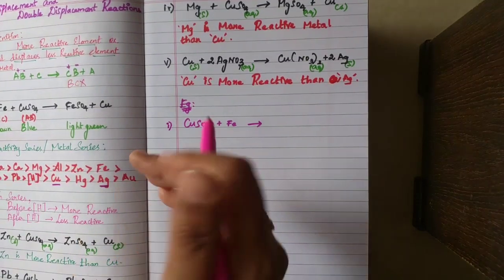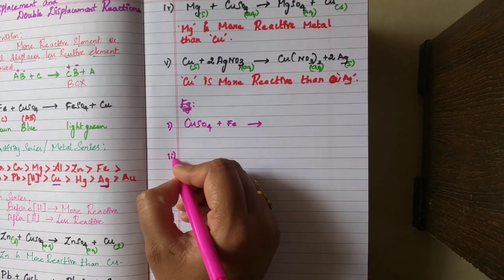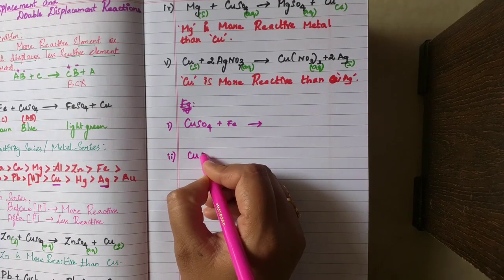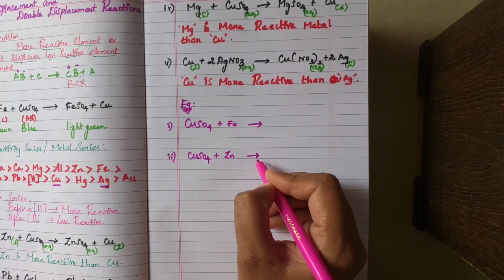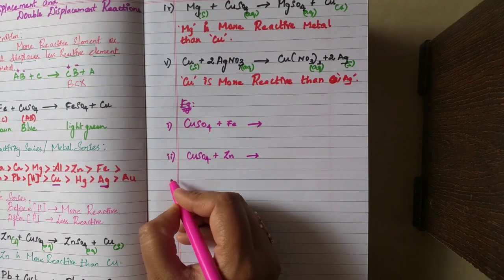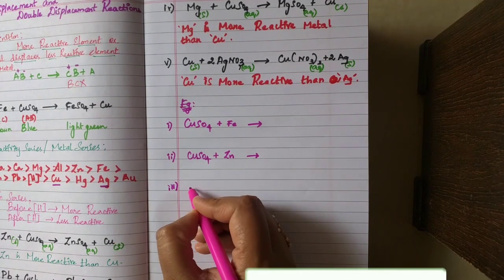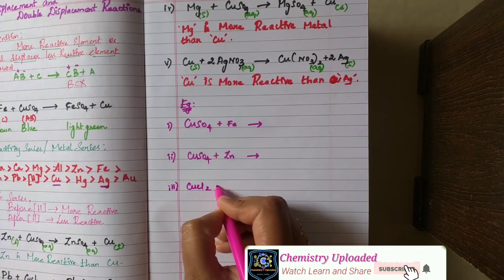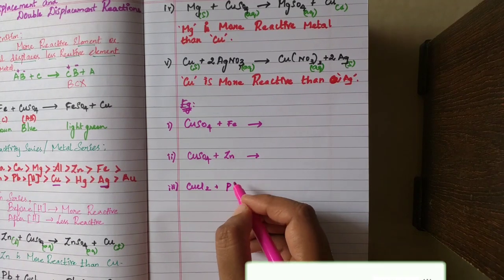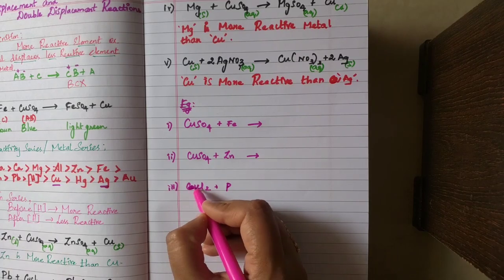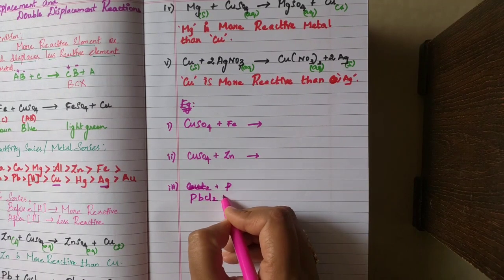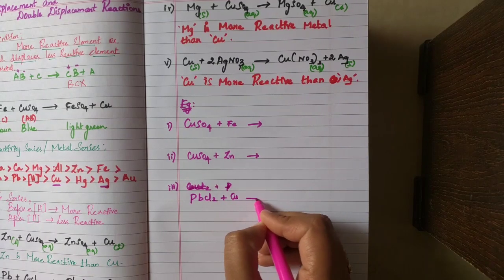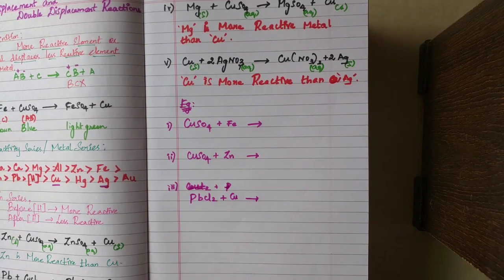Find out. Next, copper sulfate plus zinc, and copper chloride plus lead chloride plus copper.